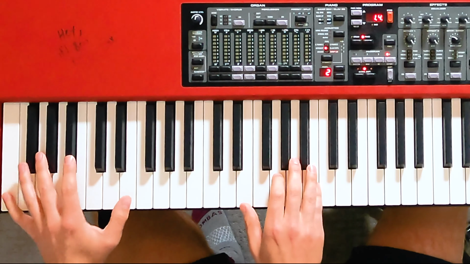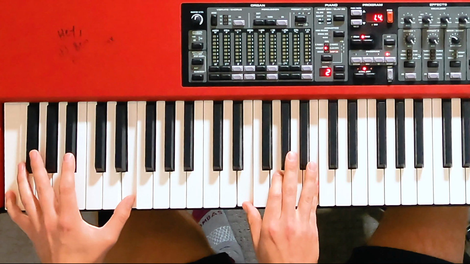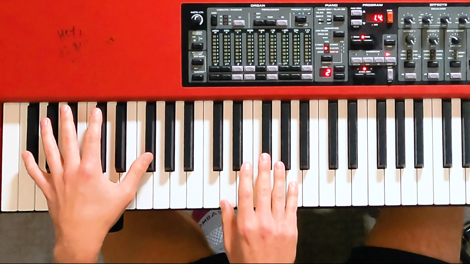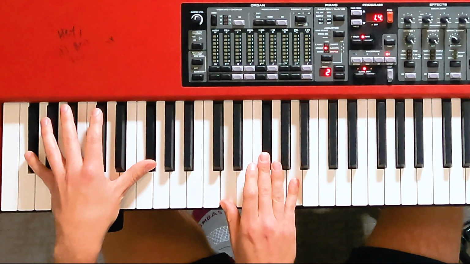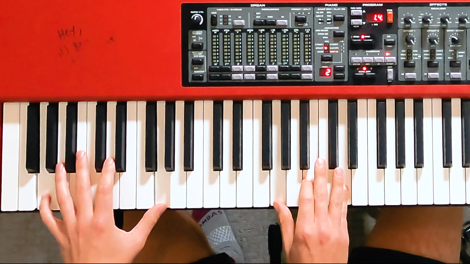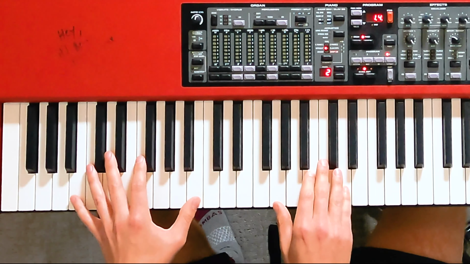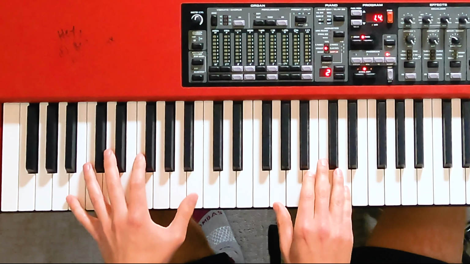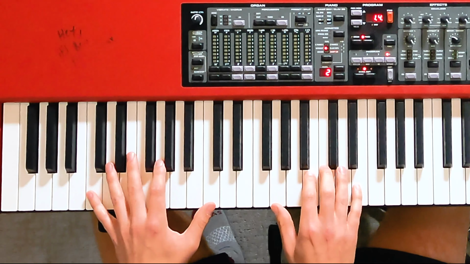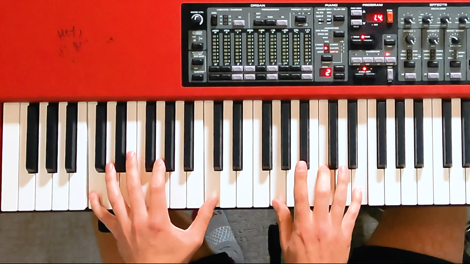First verse goes E minor, D over F sharp, G, G with a B in the bass, G over B, C, regular C.